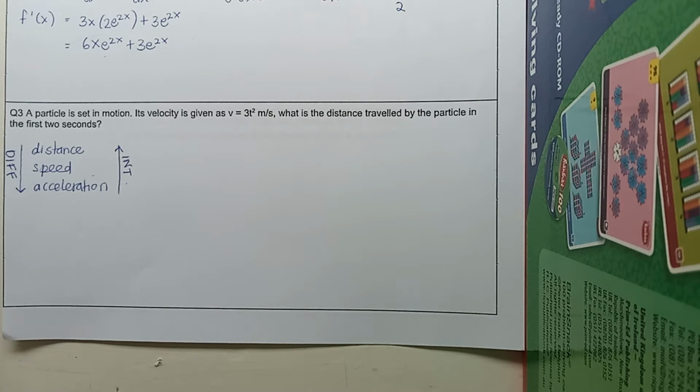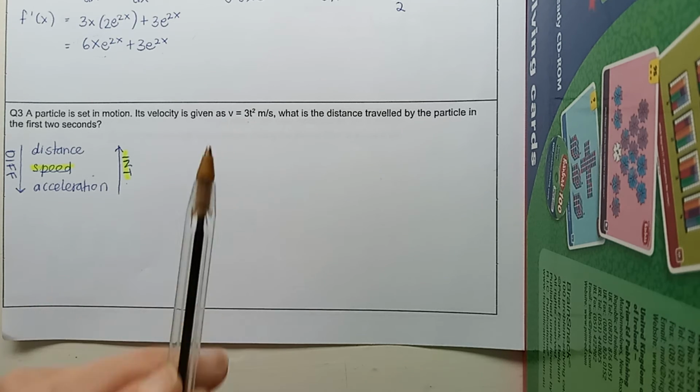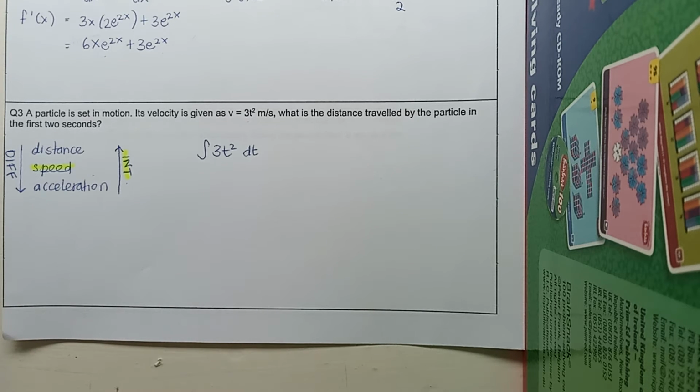Again, because differentiation and integration are opposites of each other. So I've got velocity, which is just another word for speed, and I want to get back to distance, so I'm going to have to integrate. So let's see, what am I integrating? I'm integrating my velocity expression, 3t squared. And the variable is t, so I'm doing that dt. When I integrate that, it's 3t cubed over 3.